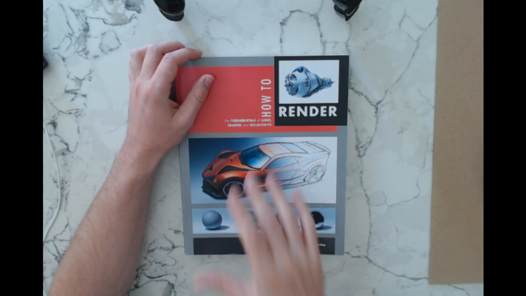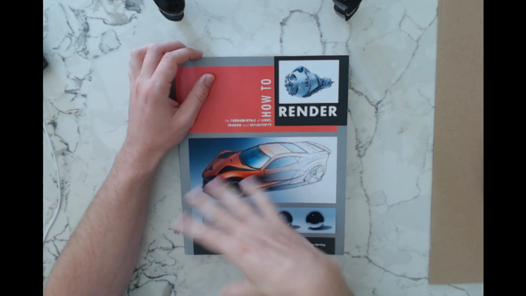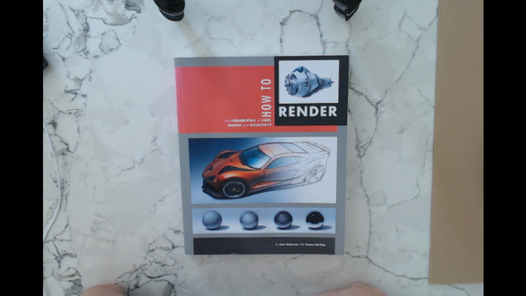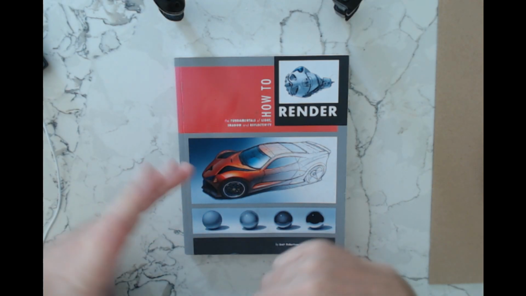You don't have to render as detailed as that. You don't have to try to compete with 3D software. Typically, when we render traditionally, we're always trying to simplify the image to make it more effective.